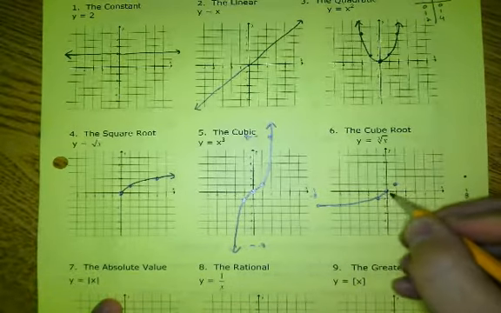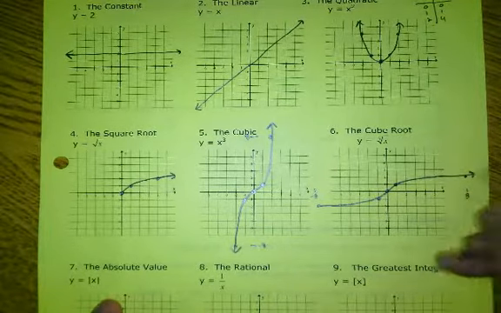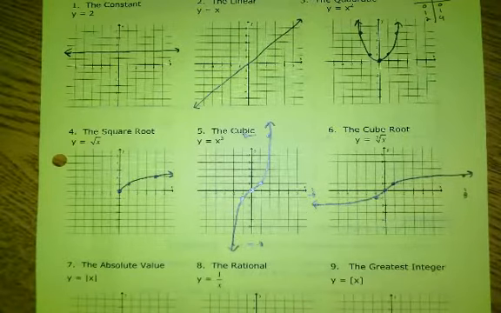So actually, number 5 and 6, those are inverses of each other. Have you heard that word before? Good. Just means they reflect over the line y equals x.